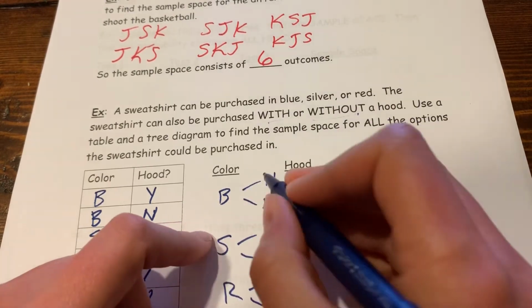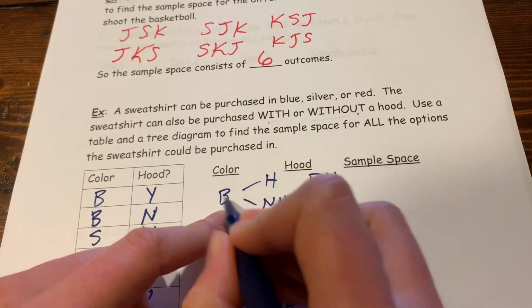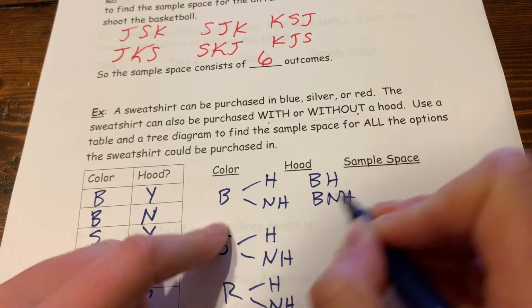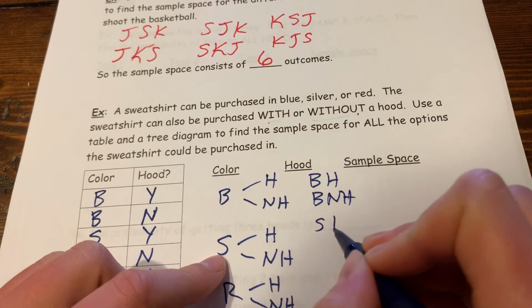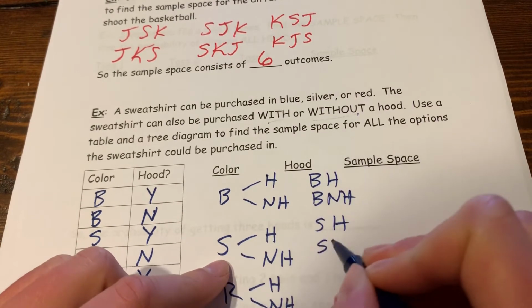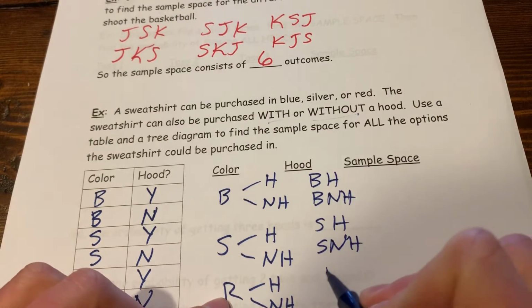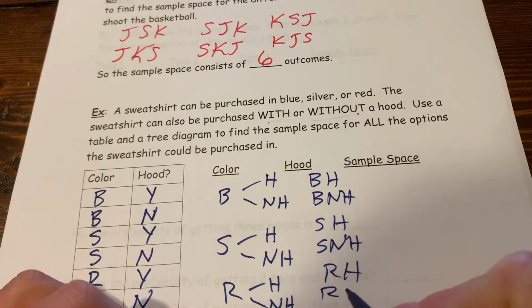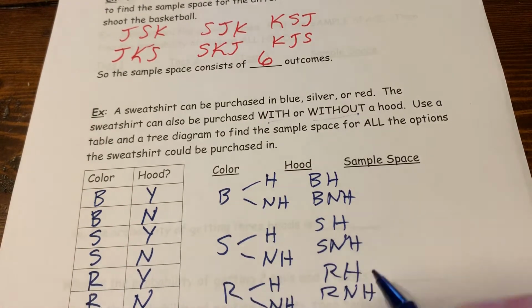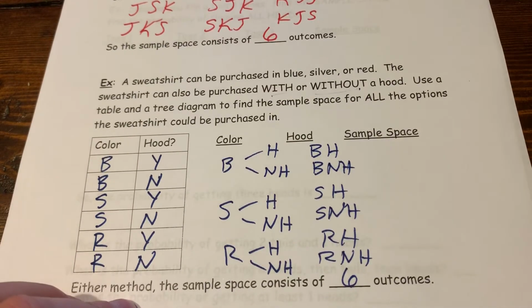So here I would have the blue hood. Here I'd have blue no hood. I follow this branch, that's the silver with a hood, silver, no hood, red with a hood, and then red with no hood. So we have, yet again, 6 total outcomes. Oops, sorry, if you couldn't see that.